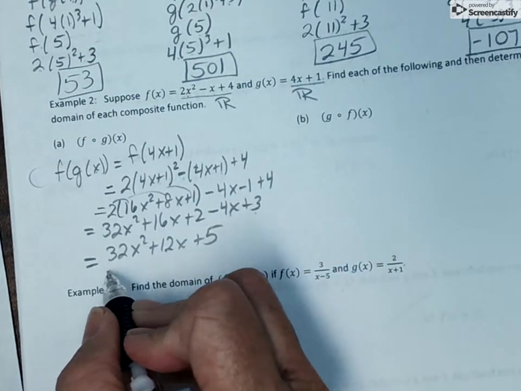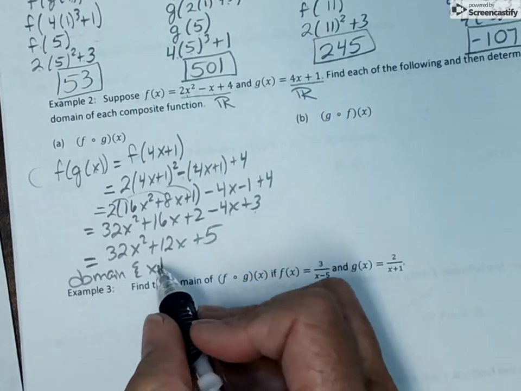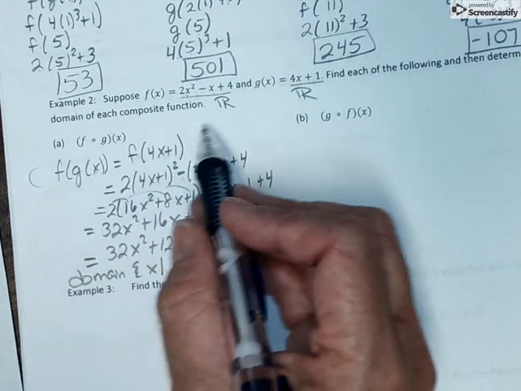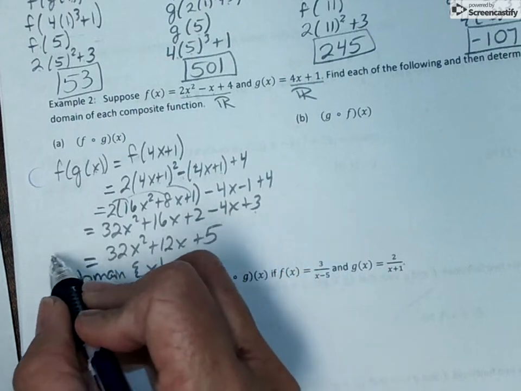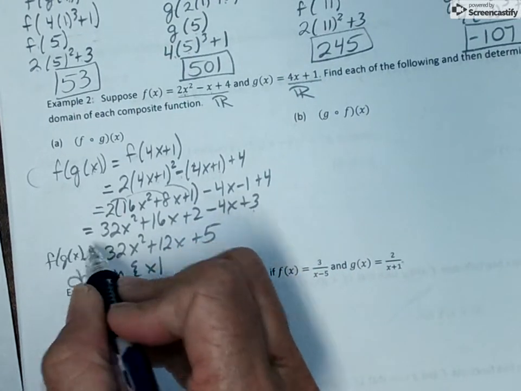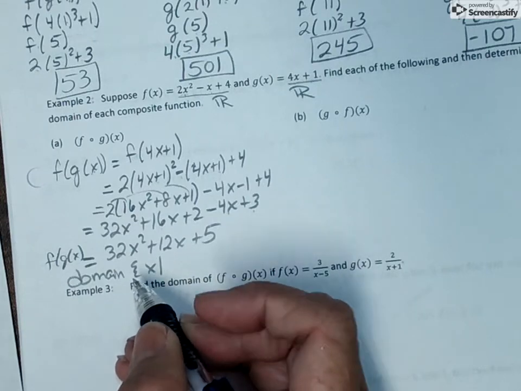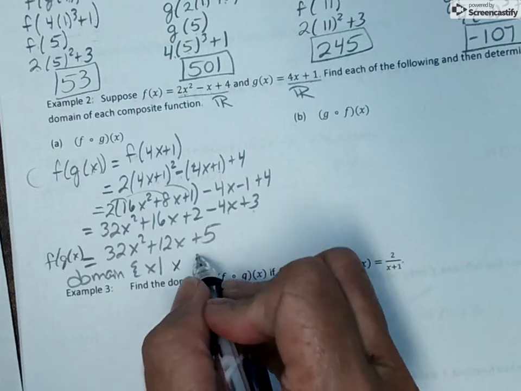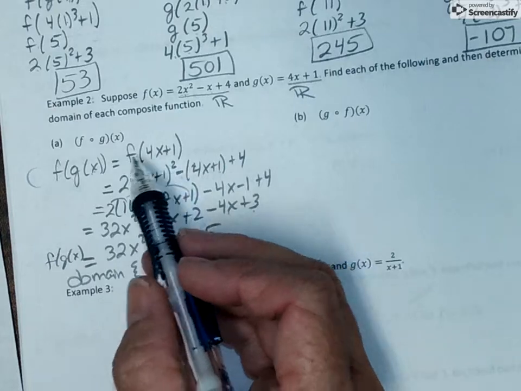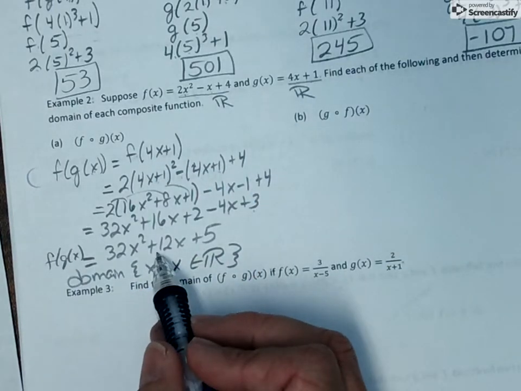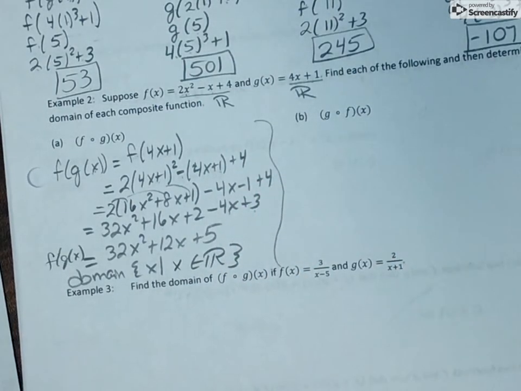Okay, so if I want to set up my domain now, it's going to be all the numbers from g of x, so that was all real numbers. So that is all real numbers. And then we also have to look at f of g of x. What is the domain of what we finished with? That's another quadratic. So the domain is still going to be all real numbers here. So it's the set of all x's such that x is an element of all real numbers, because both the domain of g of x is all real numbers and the composed function's domain is all real numbers. So those give us just all real numbers. Not very exciting.